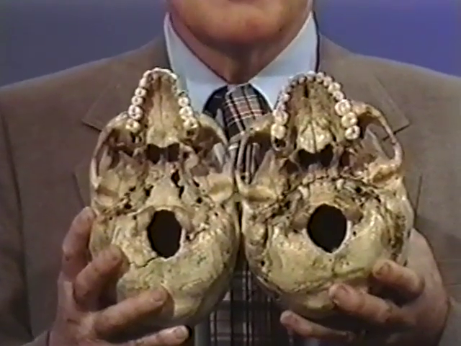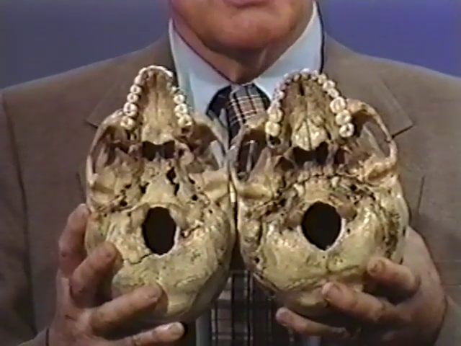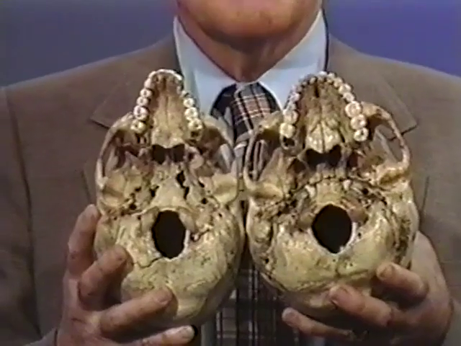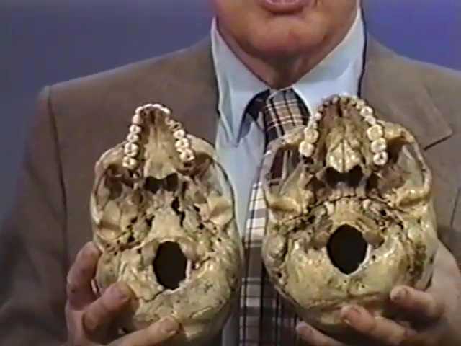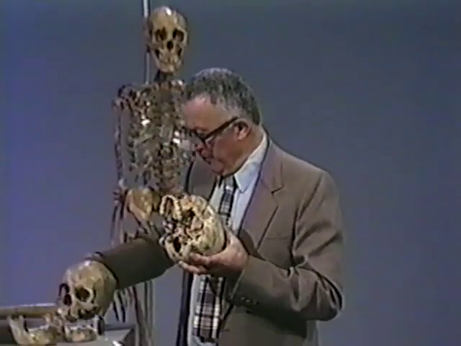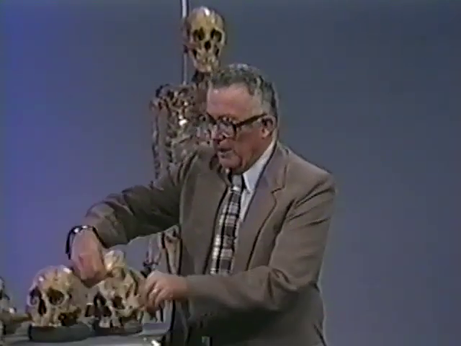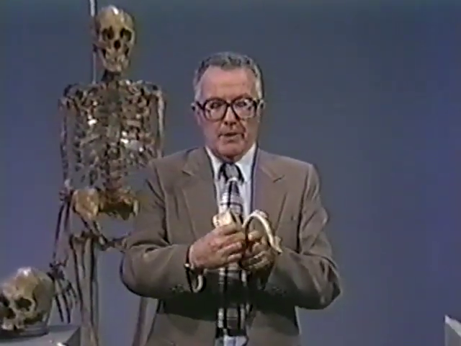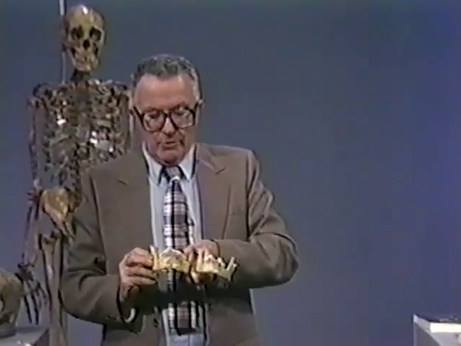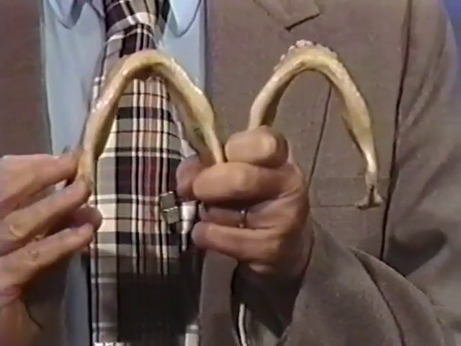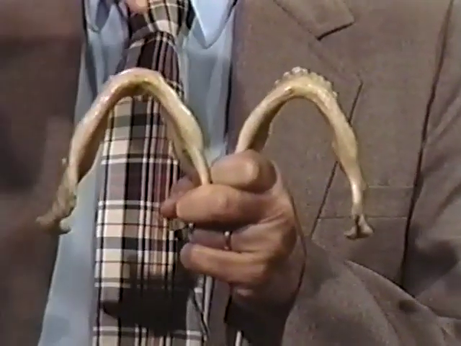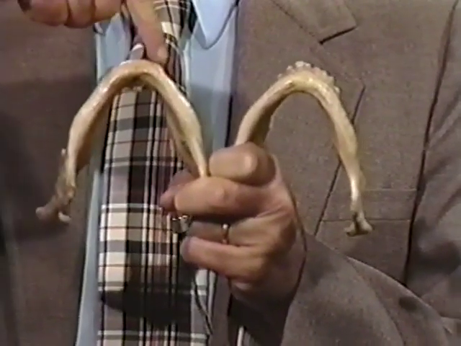Now let's go to a criteria which is pretty good for telling the sex of a skull, of looking at the mandibles. Let me put these two skulls down, and we will go to the mandible, or what is known as the lower jaw. And a very good criteria that I have found works fairly well. We're going to hold these mandibles. This is the way the jaw is. And you hold the mandible up like this so that you can look at the chin. And note that a male has a square chin.